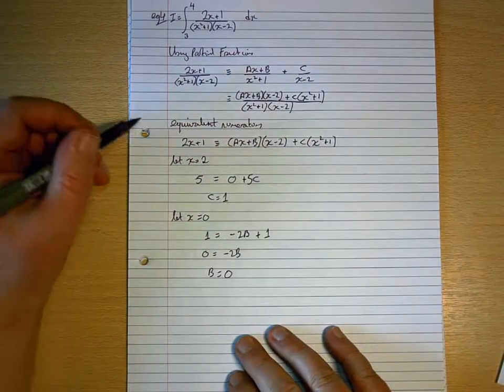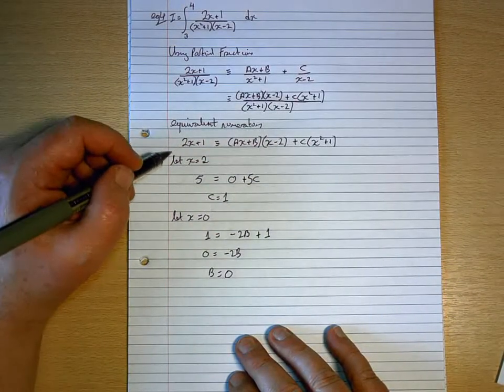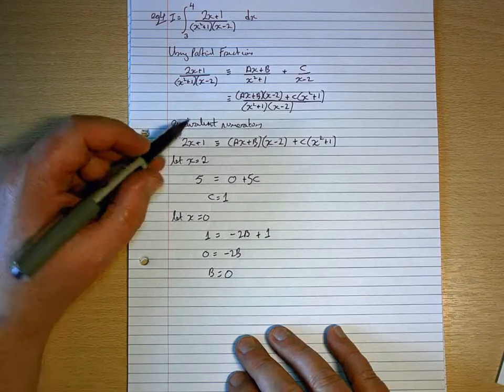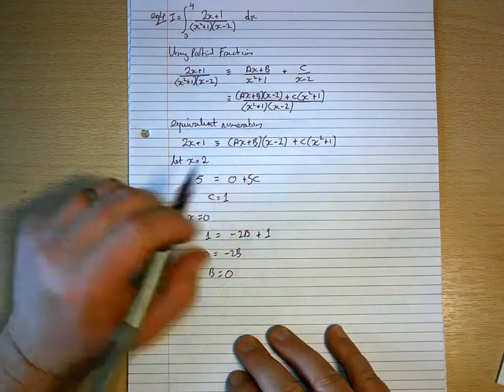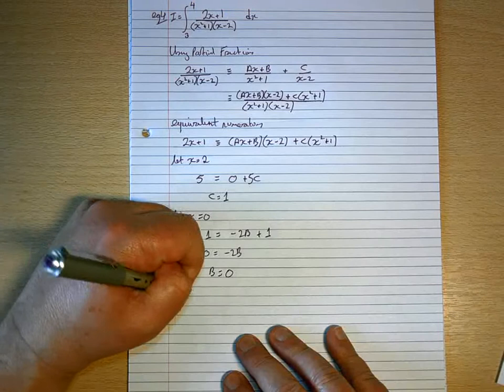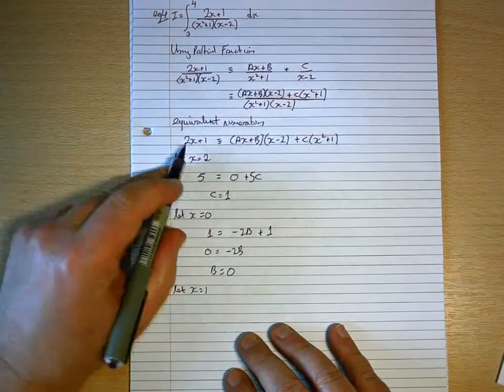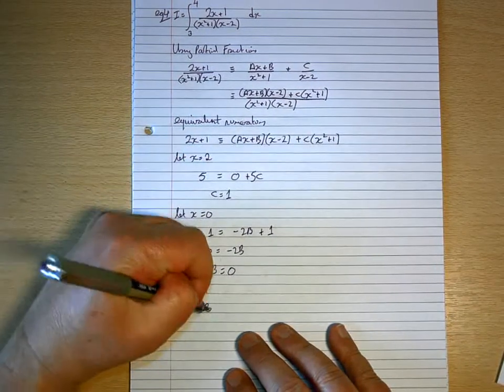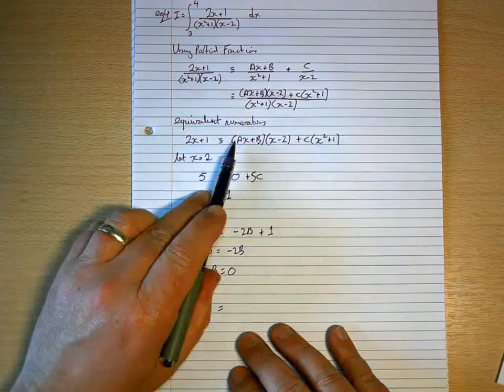All I need to do now is choose any other value for x, because I only now have one unknown. So if I let x equal 1, the left hand side will become 3.